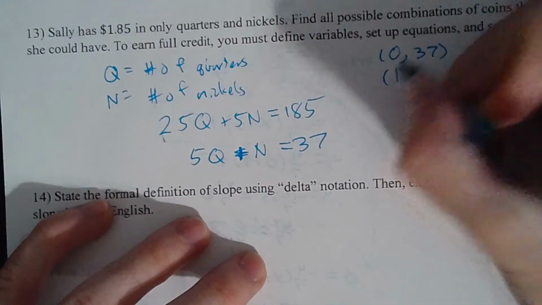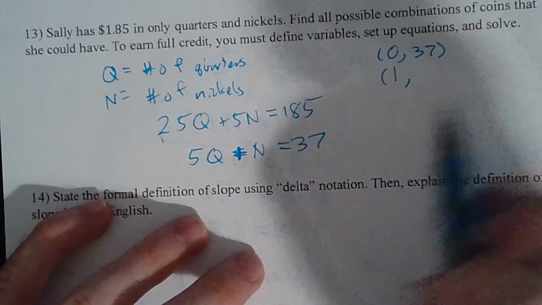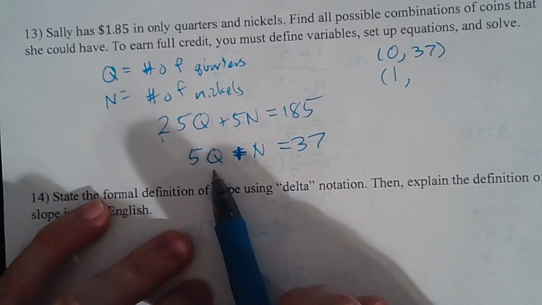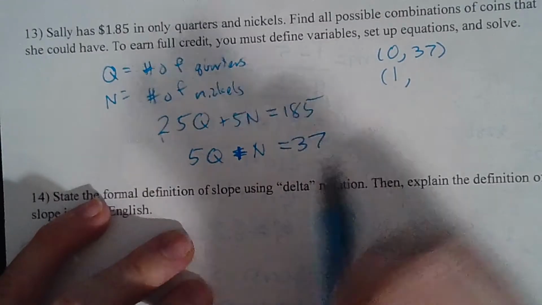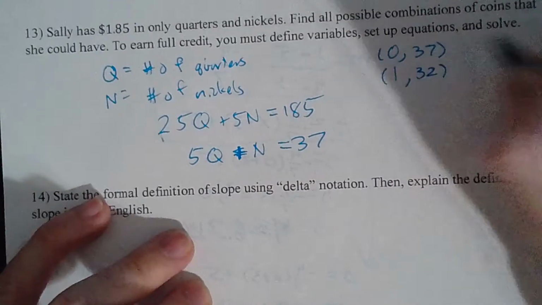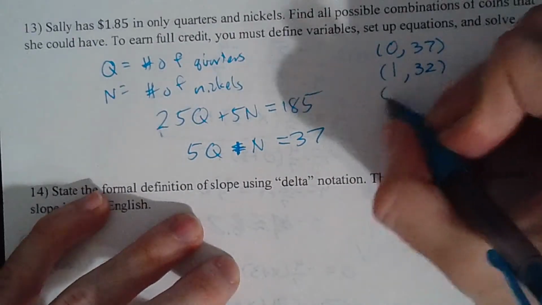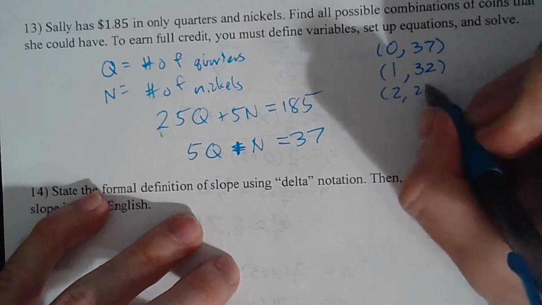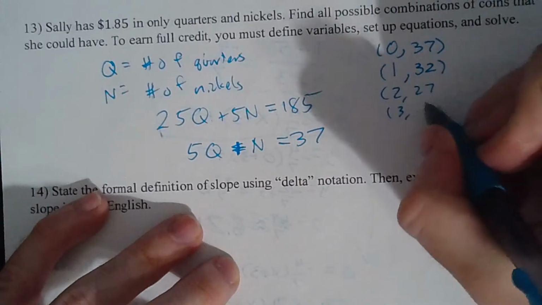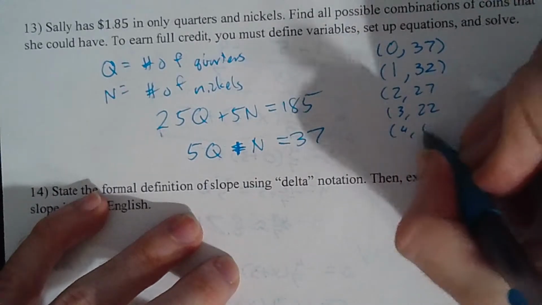But if I had 1 quarter, well, that's a 1 now. 5 times 1 is 5. Subtract it over, 32. I have 32 nickels. And now I found my slope. As I increase by 1, this decreases by 5. I can just keep on doing this. Increase by 1, decrease by 5.